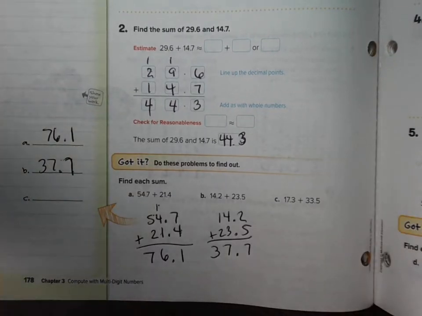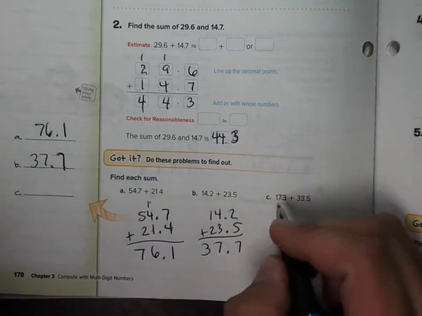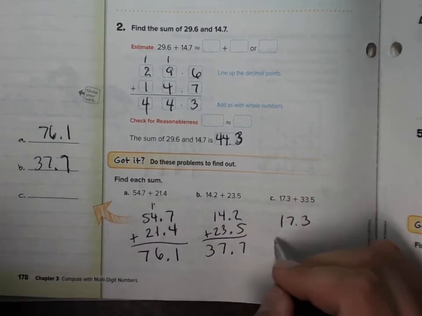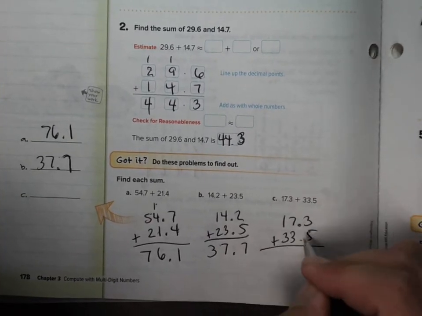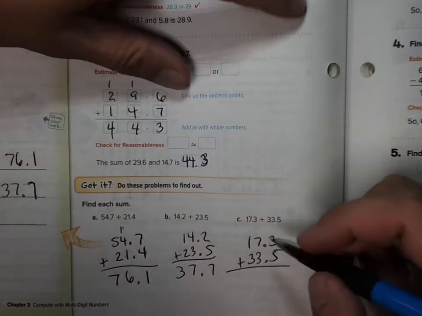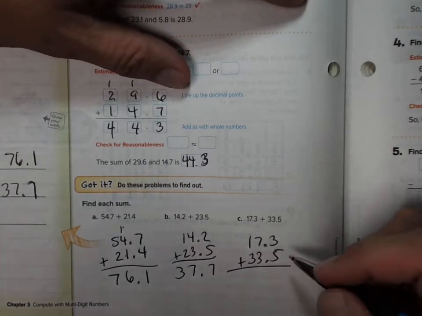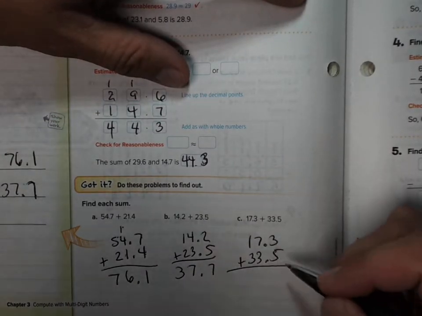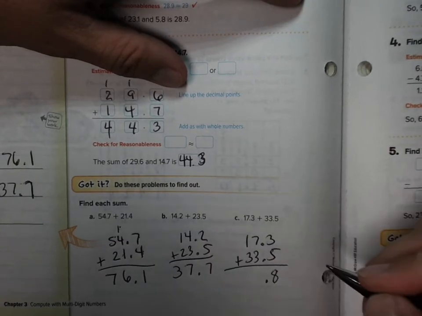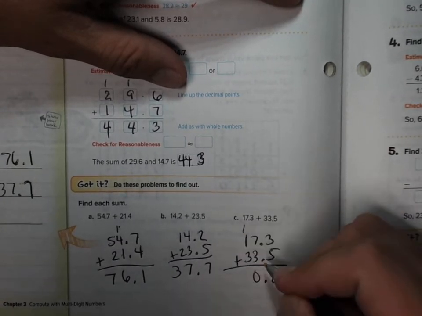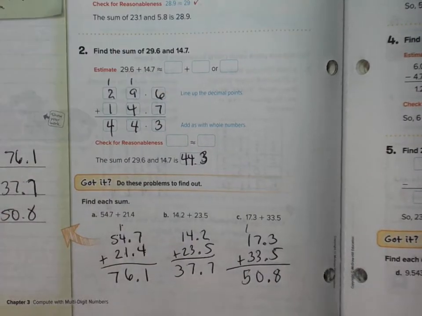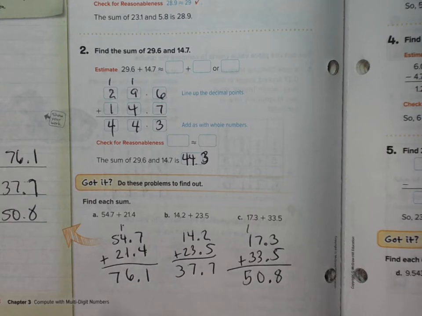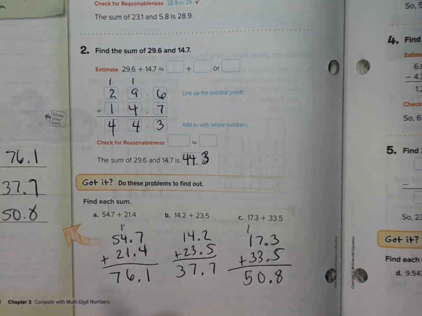So then, letter C, we have 17.3 plus 33.5. So once again, my first step was to line up the decimals, and then I have to add the digits in the same place value. So 3 and 5, 8. Bring down my decimal. 7 plus 3, 10. And that would be 5. So 50.8. Okay, so that's how you add with decimals. Always make sure you line up the decimal points, and then you just add the numbers.